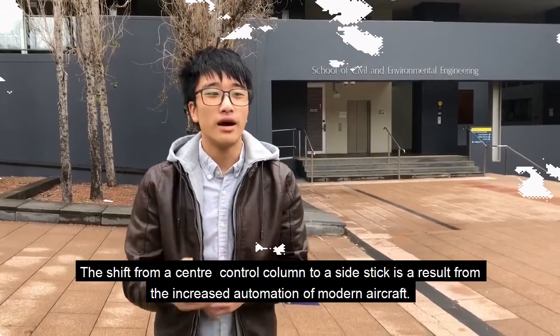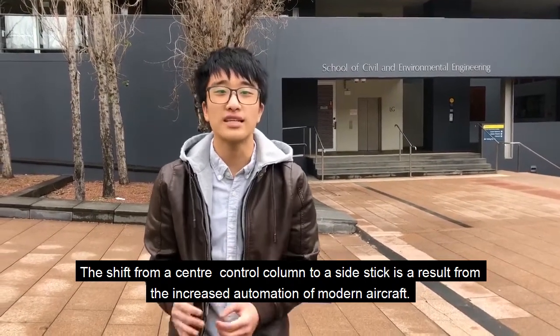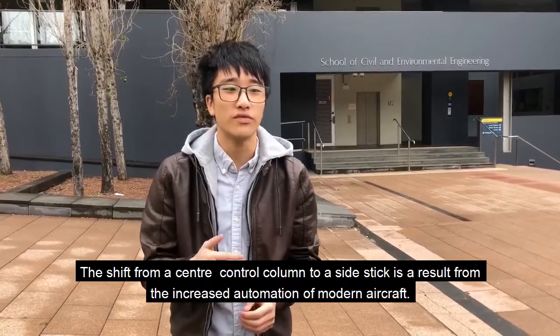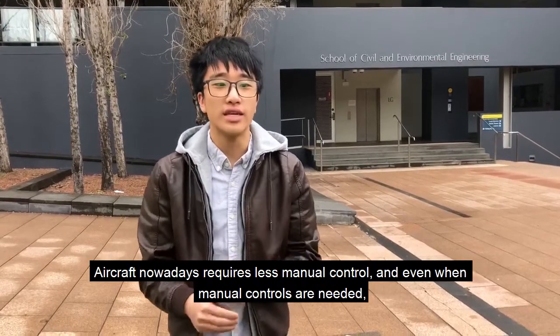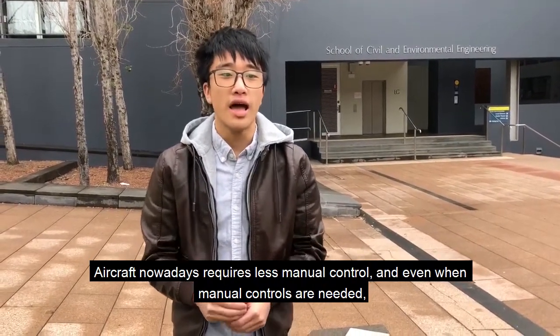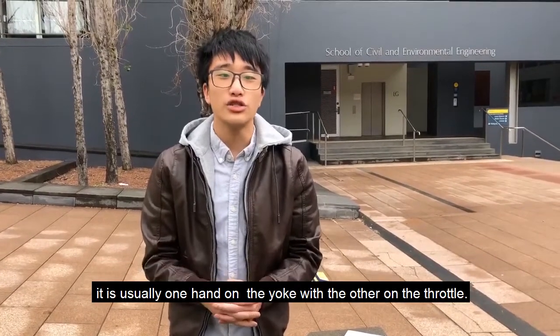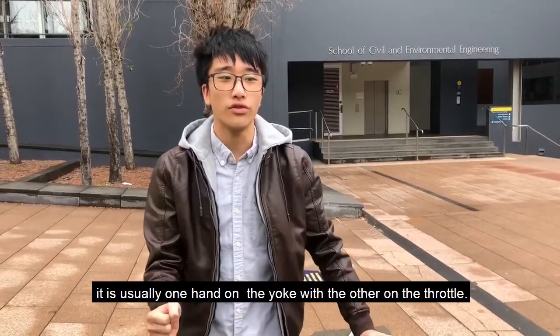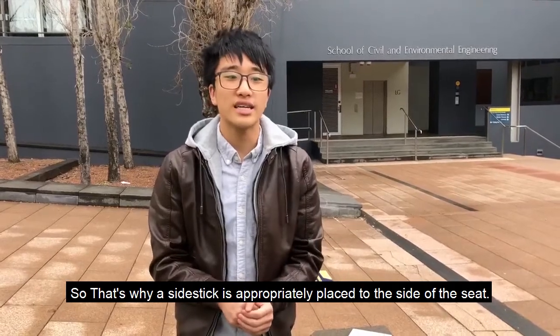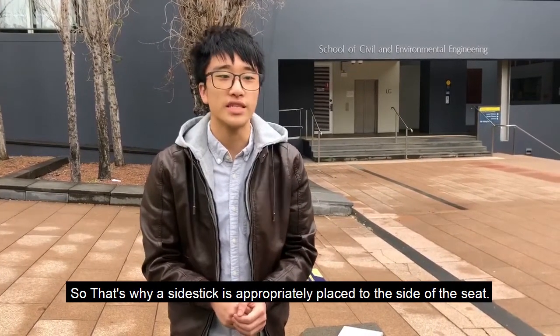The shift from a central control column to a sidestick is a result of the increased automation of modern aircraft. Aircraft nowadays require less manual control, and even if manual control is needed, it's usually one hand on the yoke and the other on the throttle. So that's why a sidestick is appropriately placed to the side of the seat.